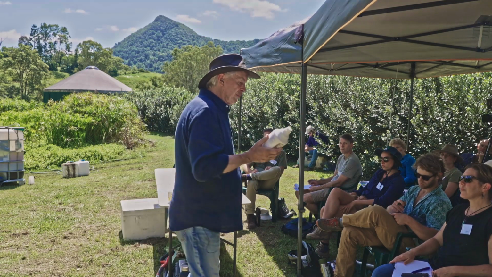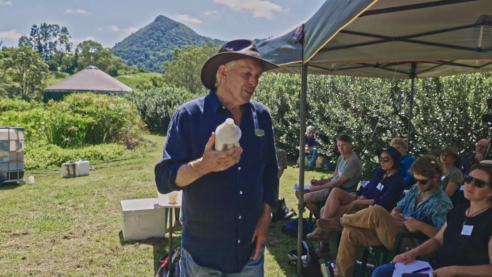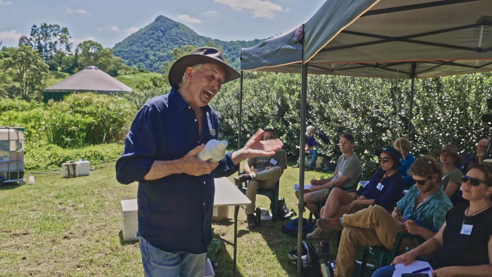Now, the other thing, of course, that can determine stem strength, the one other thing is copper.